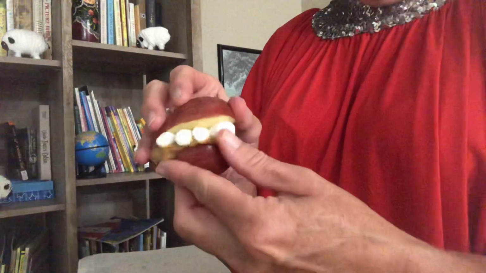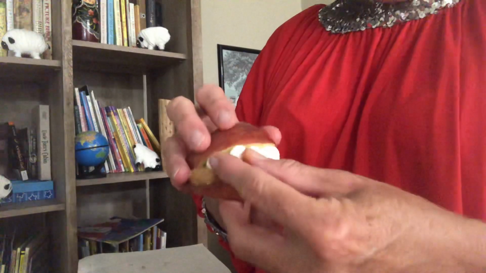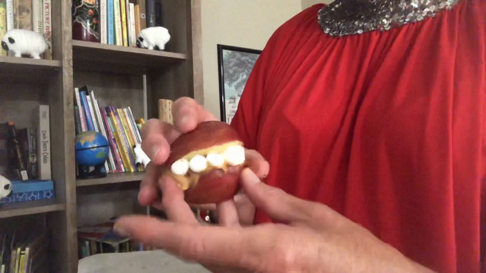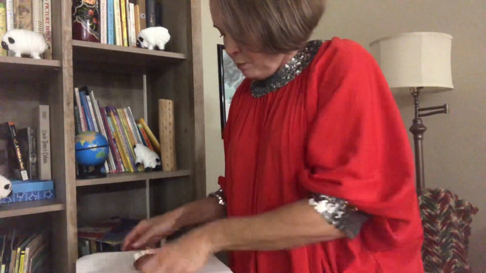Is that so cute? Now, this was a small apple, and if I had had a larger apple, it would stay together easier. But that would also be delicious. You know, I'm going to put this one right here. Here's our apple smile. Whoa. Here's our apple smile.